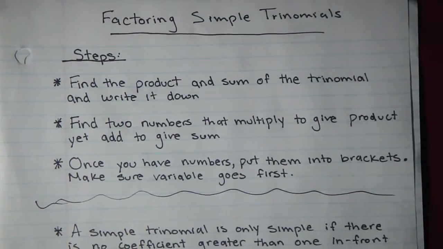Now, factoring a simple trinomial. The steps are: find the product and sum of the trinomial and write it down. Find two numbers that multiply to give the product and add to give the sum. And once you have the numbers, put them into brackets. Make sure the variable goes first.